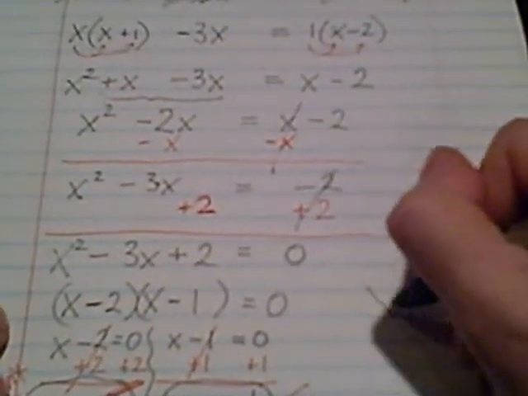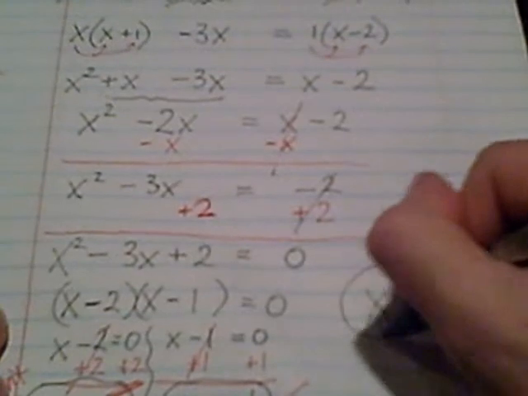Oh, this was good though. We ended up with a positive 1. That makes it okay. It's not a negative 1. If we had a negative 1, we'd toss that out also and say there's no solution to this problem. But since we had a positive 1, that works, and it turns out that that is going to be our one and only answer for this problem, x equals 1.